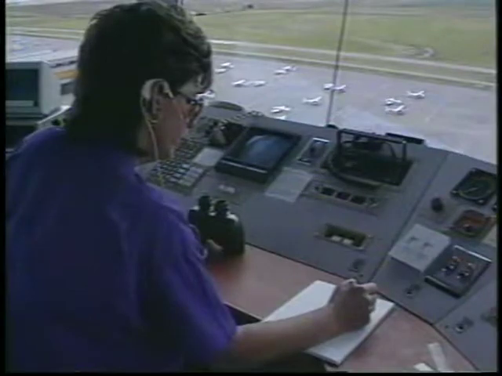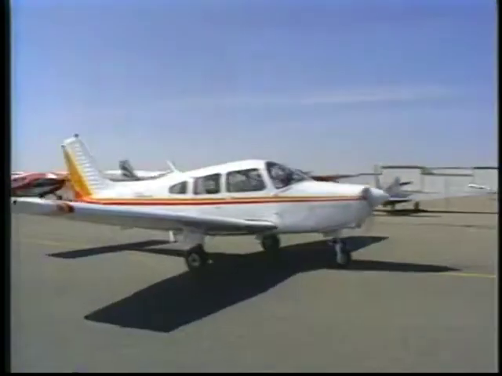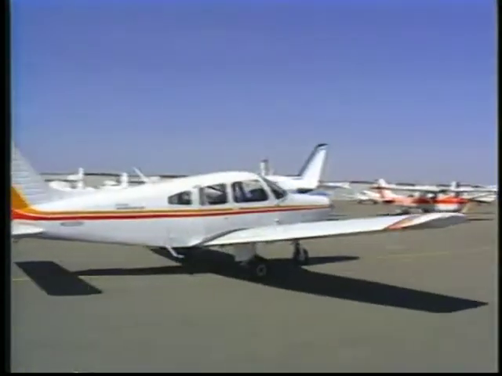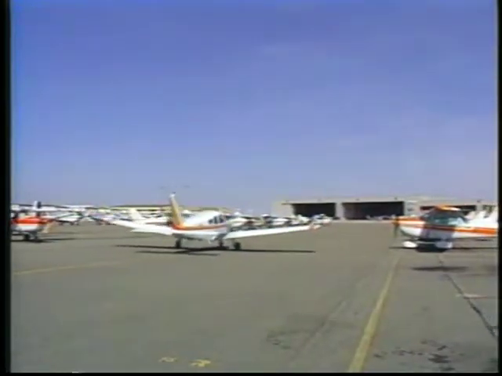The Air Traffic Control chapter contains a section on radio communications. It explains the terms and phrases used by pilots and controllers during ground and flight operations. Another section, entitled Airport Operations, explains the correct procedures for operating on or near an airport.